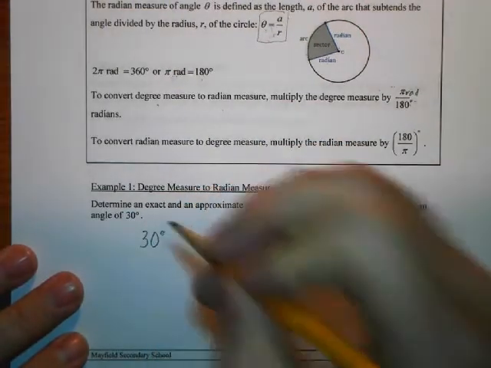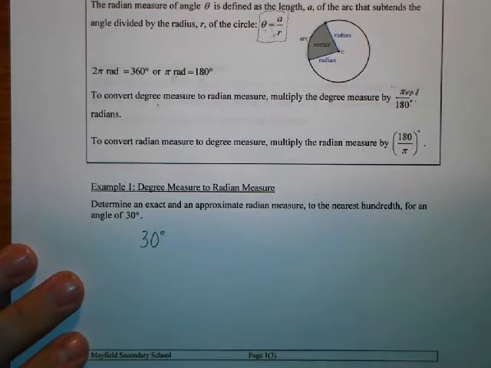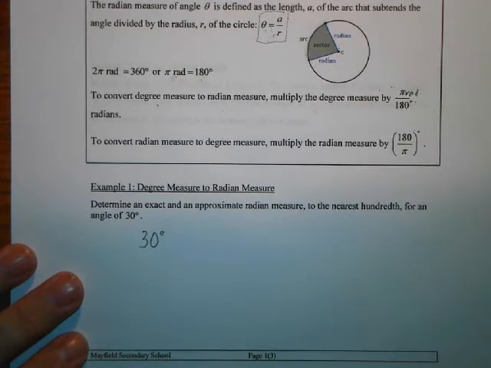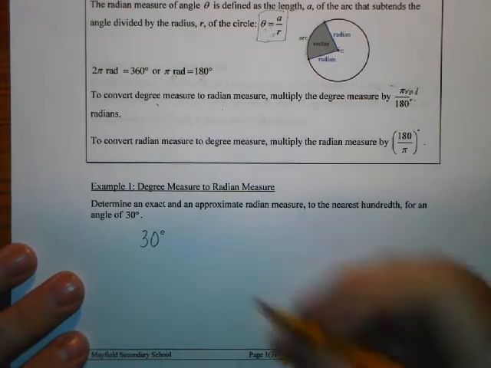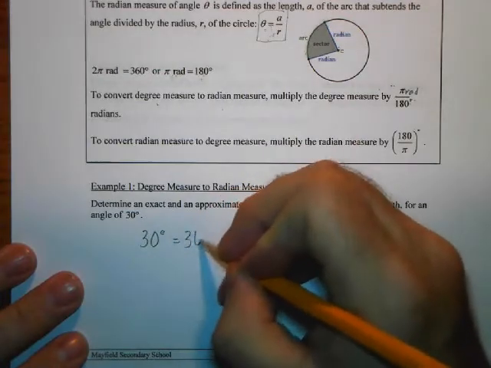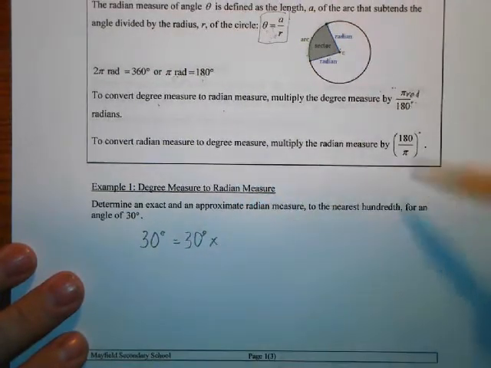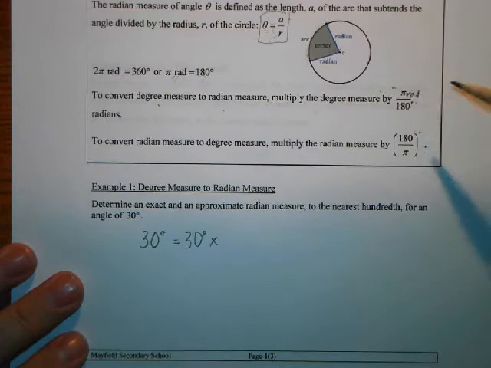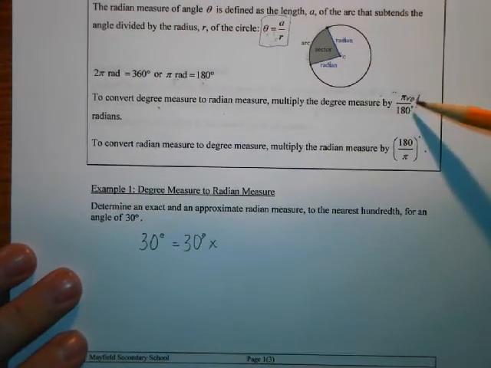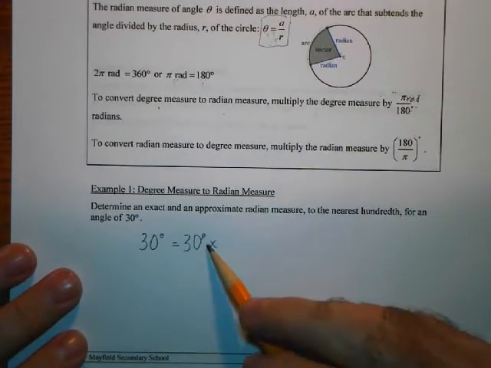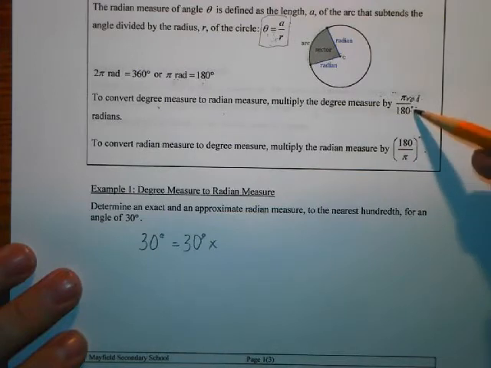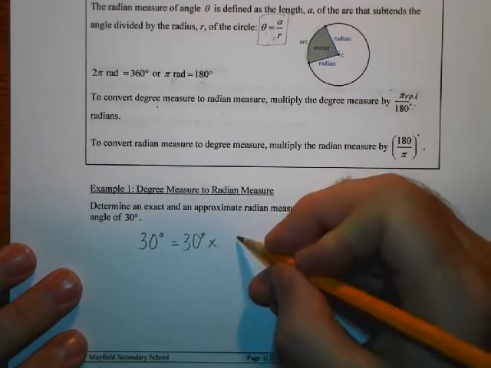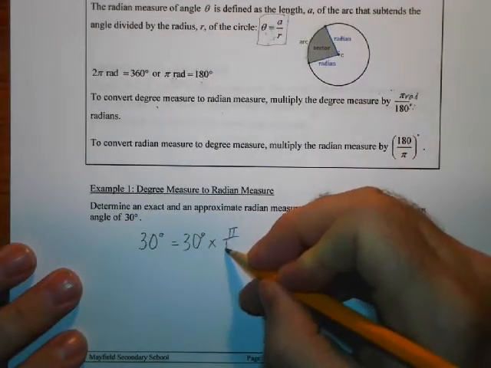So we'll actually calculate the exact value and then just show what it would be in a decimal format. So start off with our 30 degrees, and now we're going to multiply by one of these two ratios, which is equal to 1. So in this case, we want to have the degrees on the bottom, so that would be pi over 180 degrees.